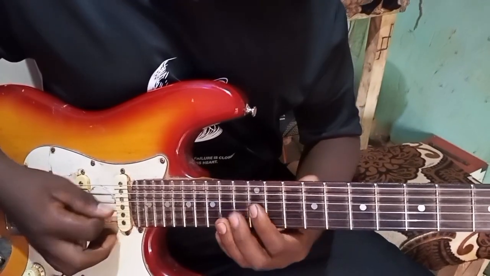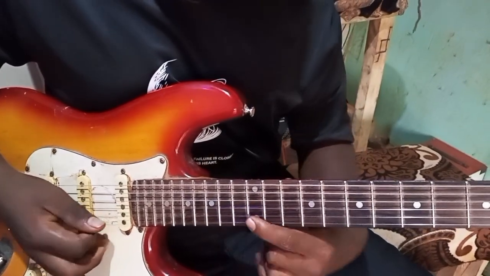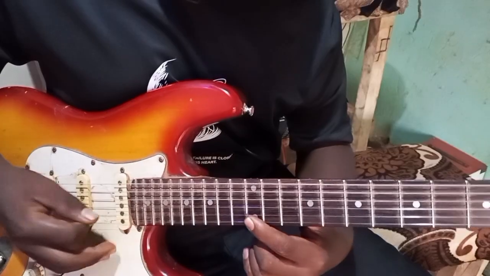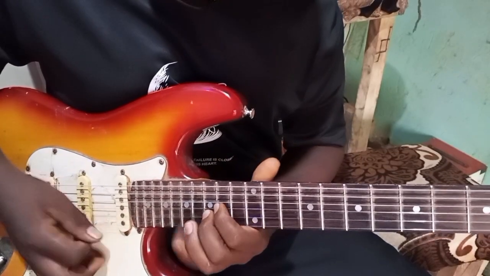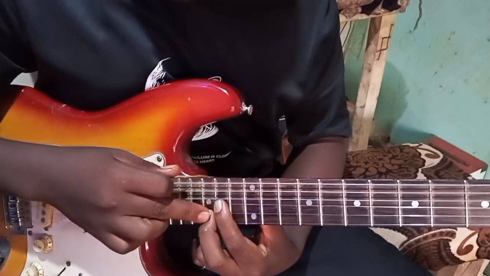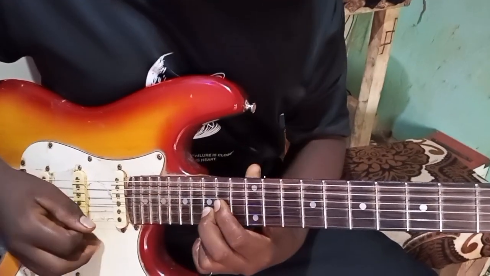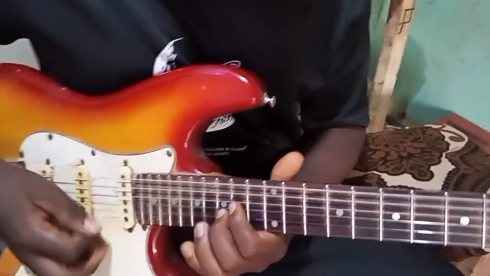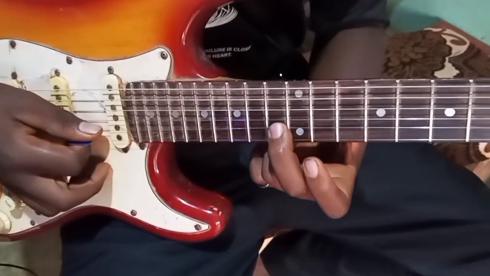Once you play, you are on your G. You are still on your 1. Then if you come like this, you are on your so, which is 5 here. If you come here, you're on your 4.